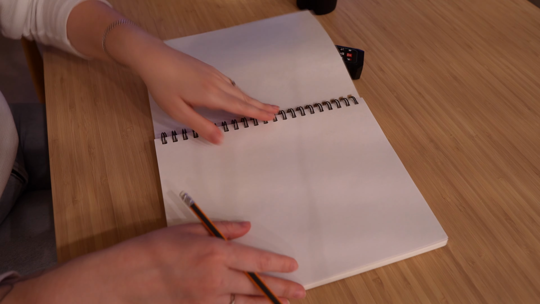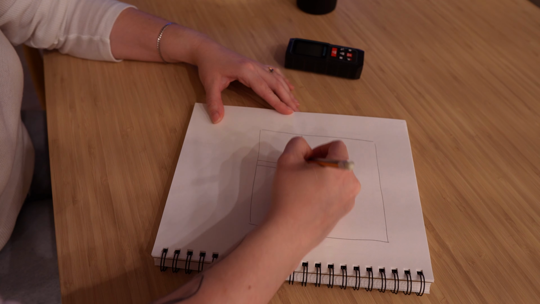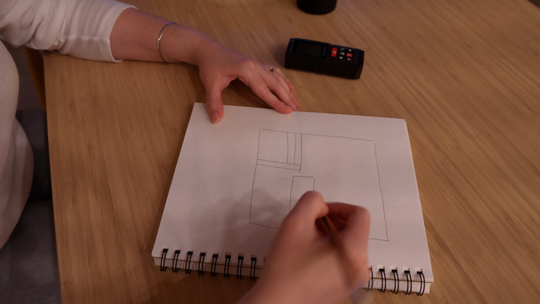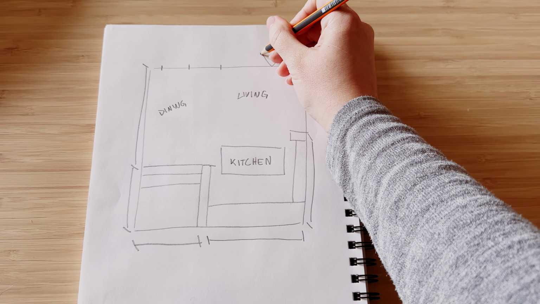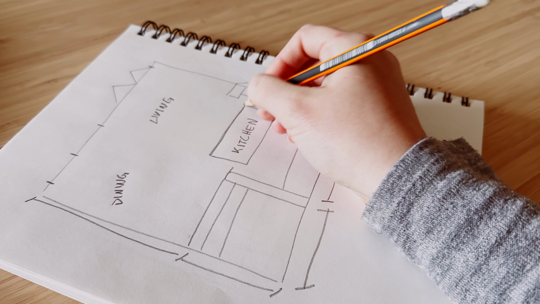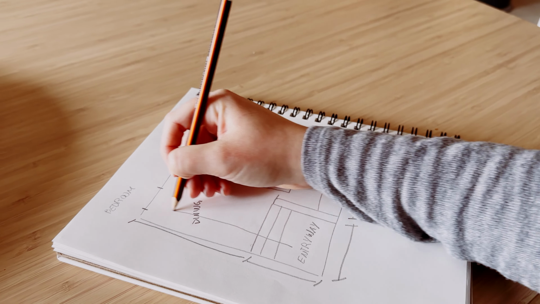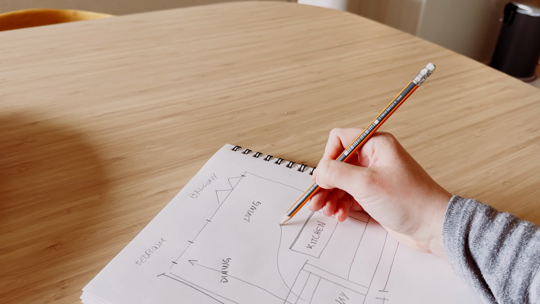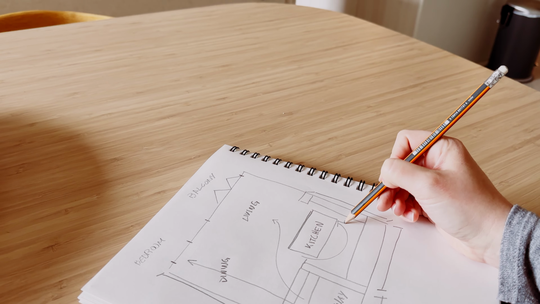Before starting to measure, I like to draw a simple sketch of the general shape of the room to help me annotate. It's important to include doors and windows, as well as fixed items, such as my kitchen island here, for example, since we have to design around them and consider the main pathways throughout the room.